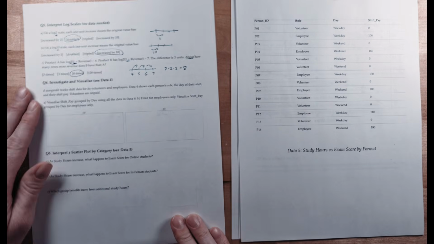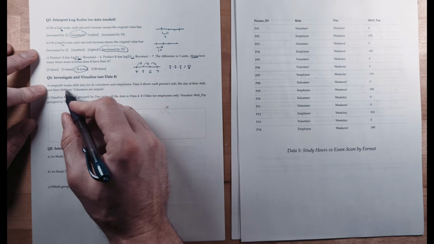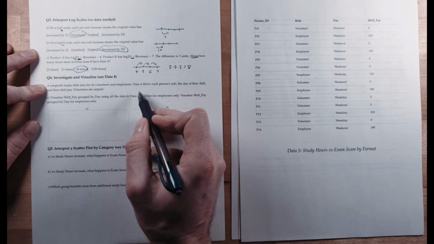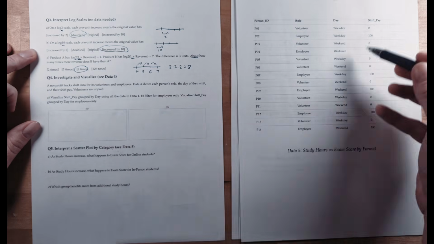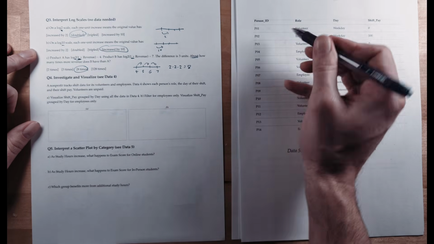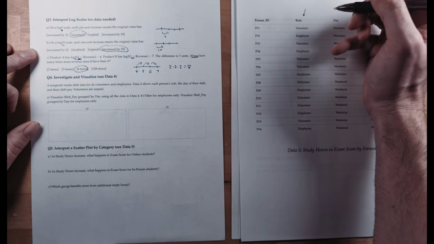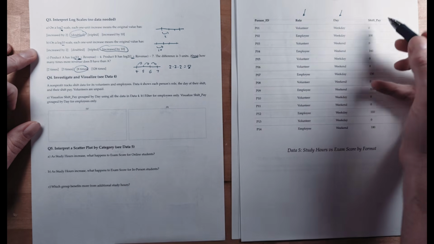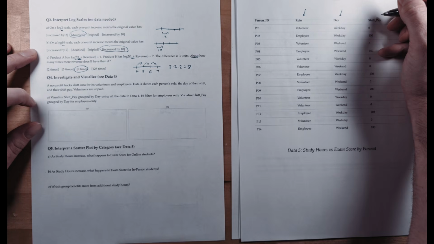We have a nonprofit that tracks shift data for its volunteers and employees. And then we have our data set here, which shows each person's role. So we have role here, and the day of their shift. So here's the day. And then how much they made during that shift.